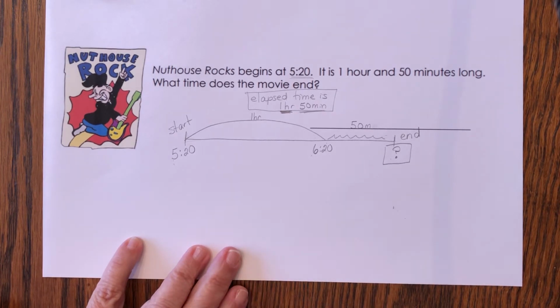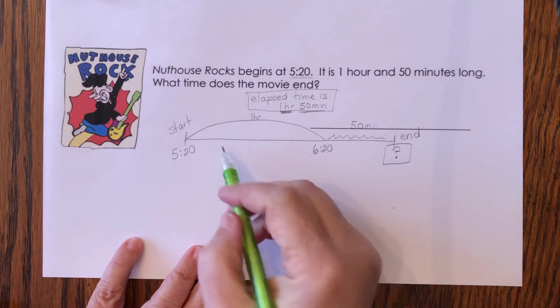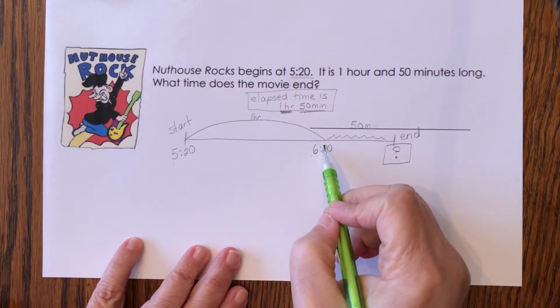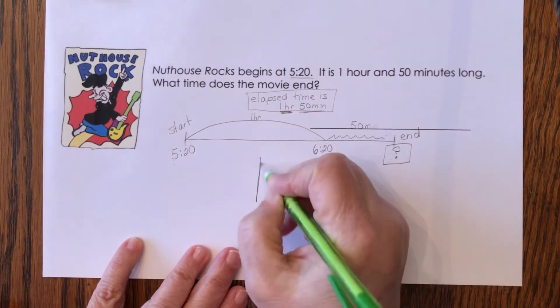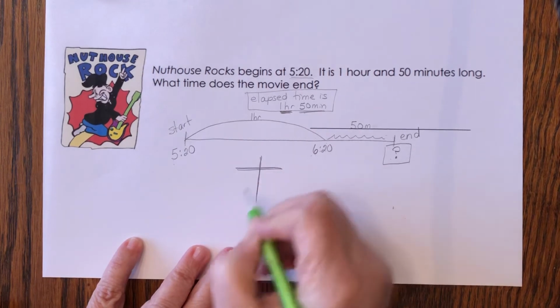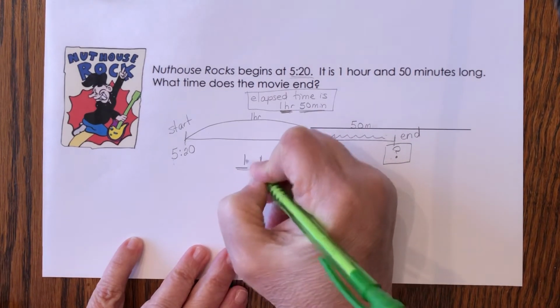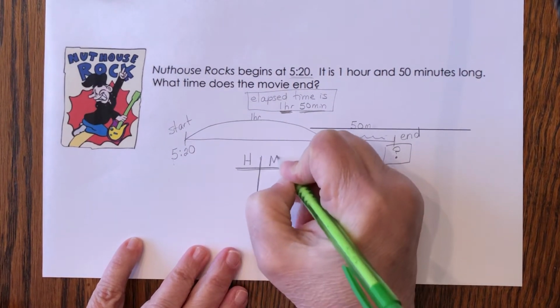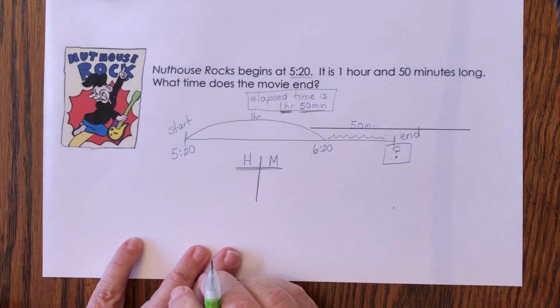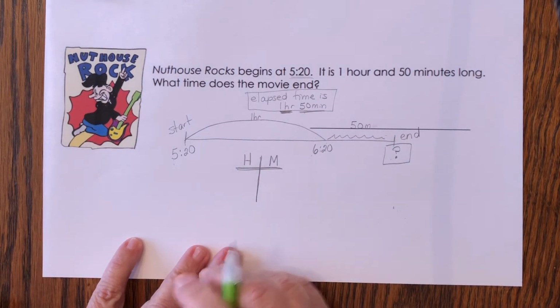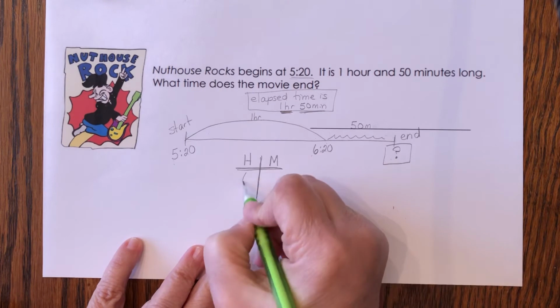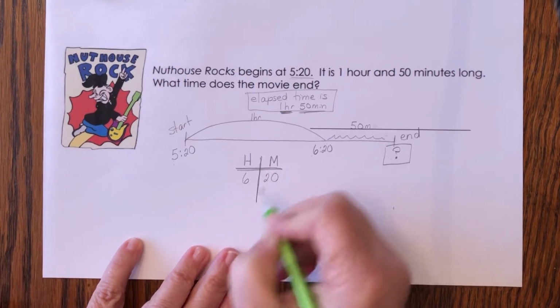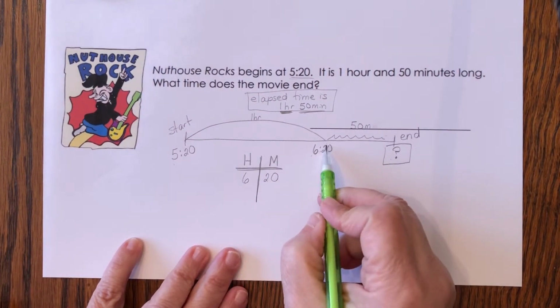Okay, we can set up a T-chart just like we did before. We've done our jumps for the hours. Let's just set up our T-chart. We put hours on this side and minutes on this side, okay? We are at 6:20. This is where we ended up.